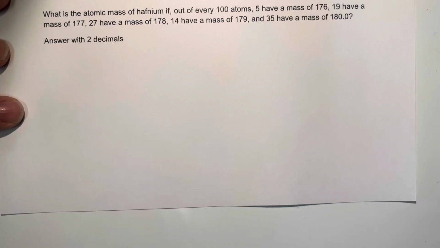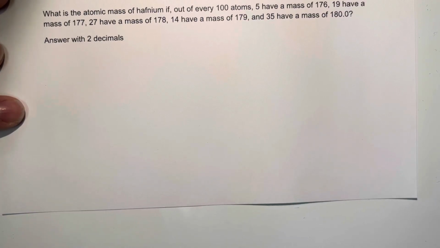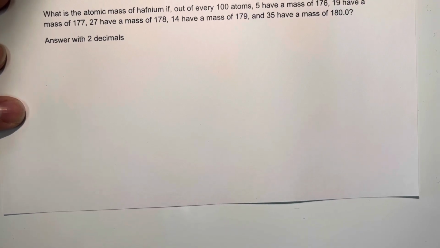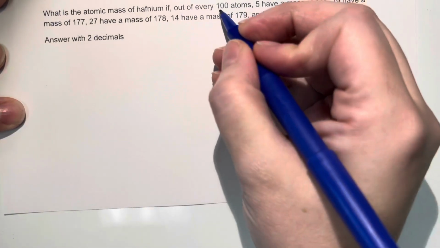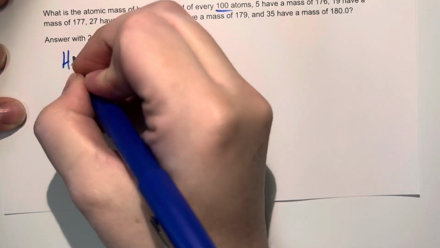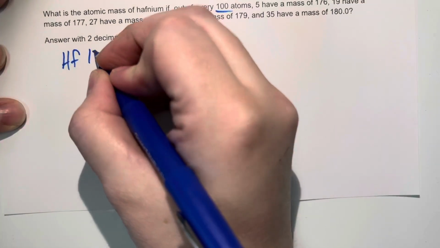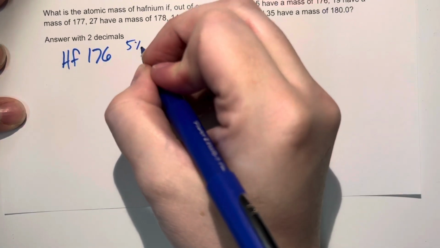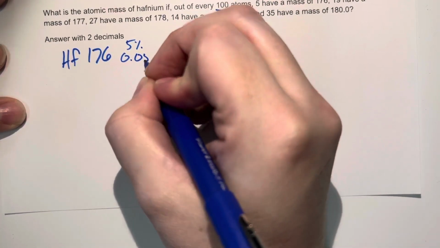What is the atomic mass of hafnium? If out of every 100 atoms, 5 of them have a mass of 176, 19 have a mass of 177, 27 have a mass of 178, and 14 have a mass of 179, and finally 35 have a mass of 180. It says out of every 100 atoms, you must remember that percentages are out of 100 anyway. So for hafnium 176, if I have 5 out of 100, that is 5%, or 0.05.